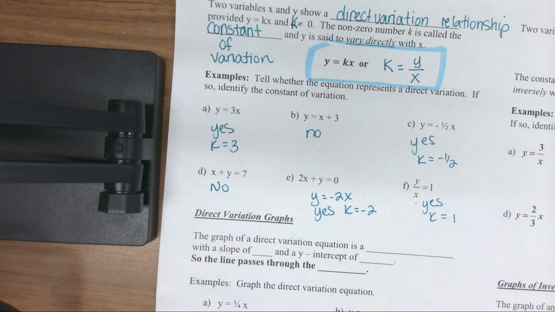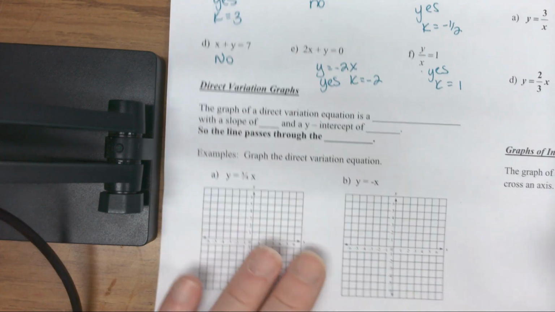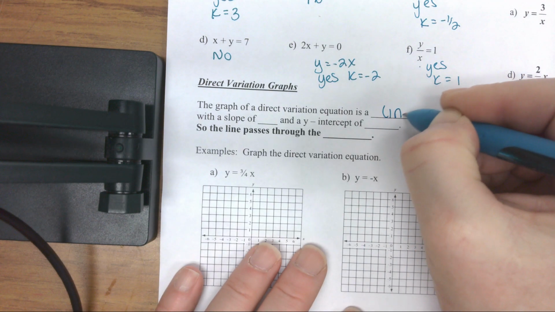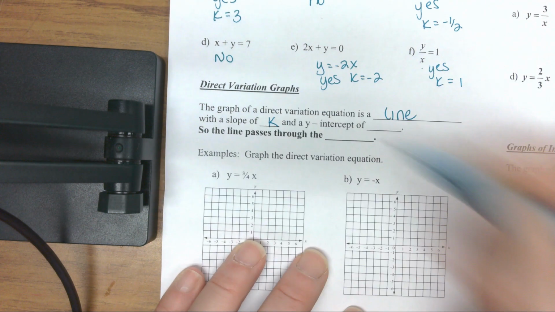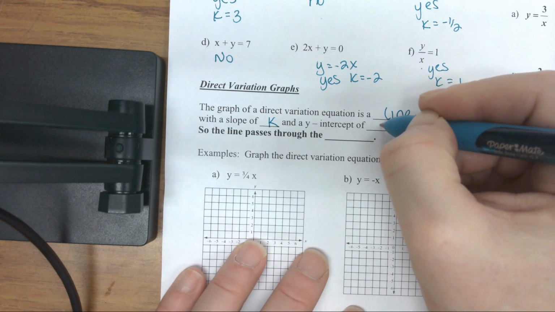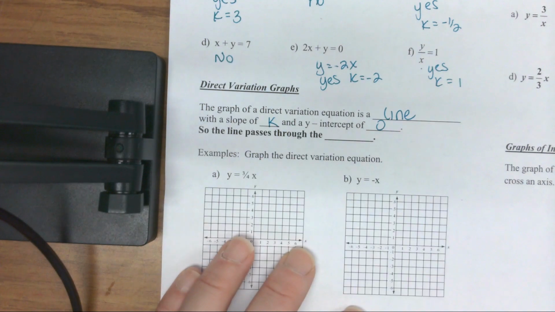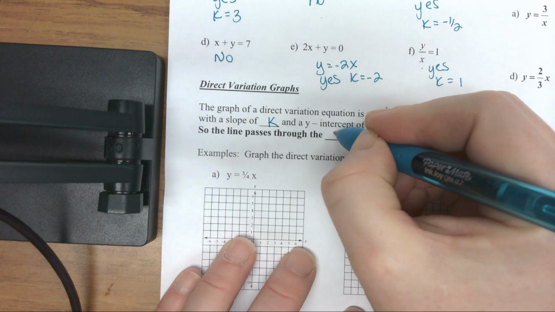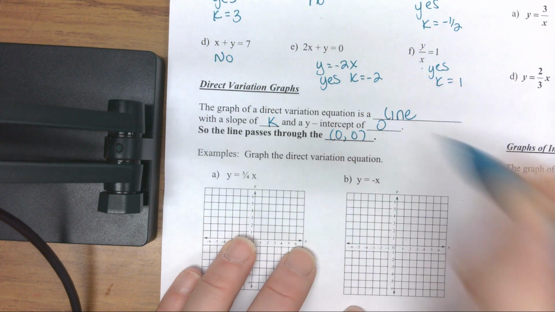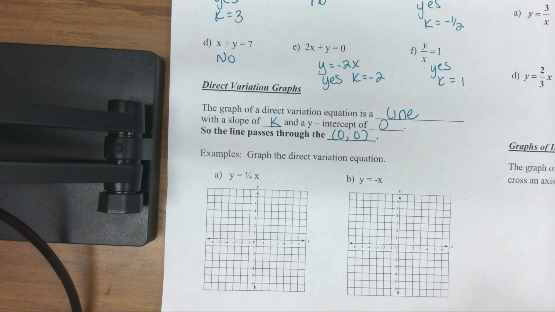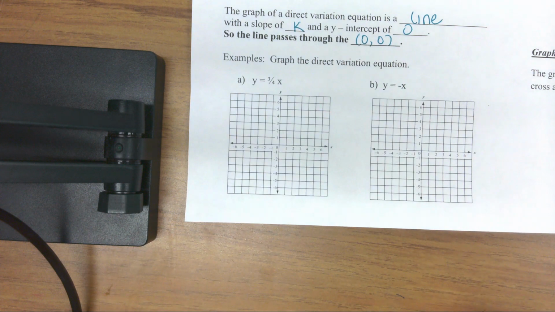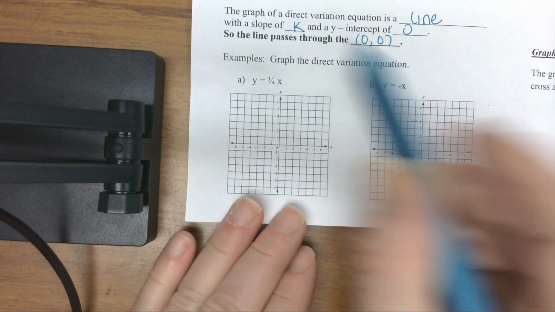All right. The graph of a direct variation equation is going to be a line with a slope of k and a y-intercept of 0. So the line is always going to pass through the point 0, 0. An example of this would be y equals 3/4 x.